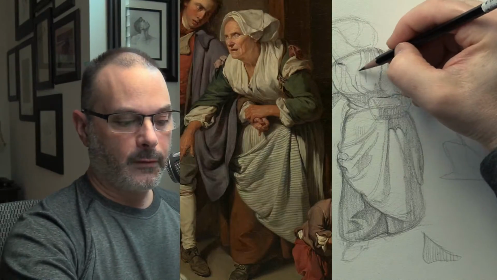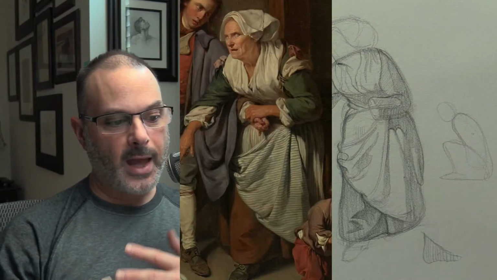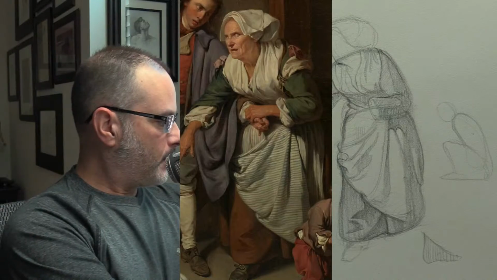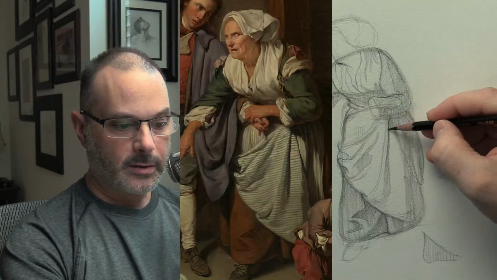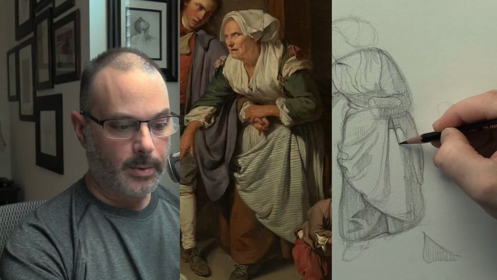I don't want to turn it into a figure drawing tutorial, but that's how I would suggest the head. Now you resharpen your pencil and you pick an area that looks easy for you to understand, and you start to press down a little bit harder, and you start to commit a little bit more.